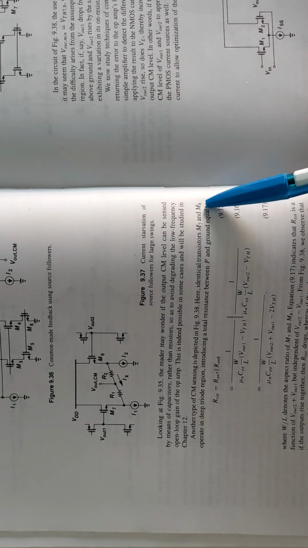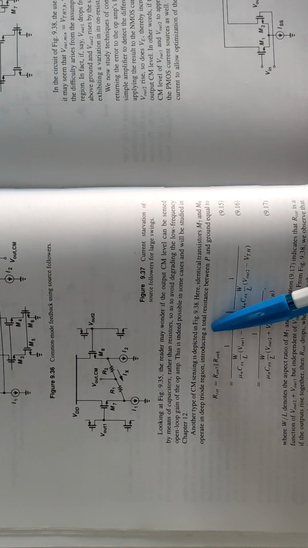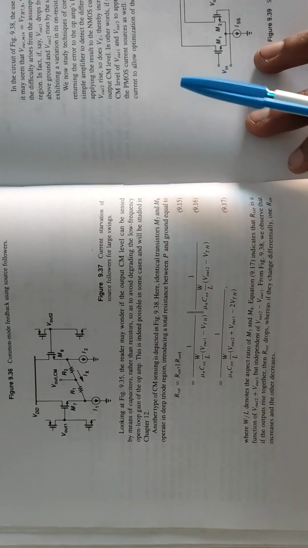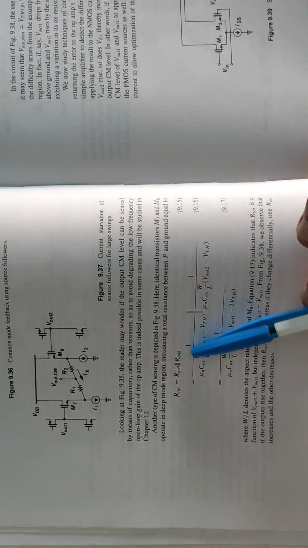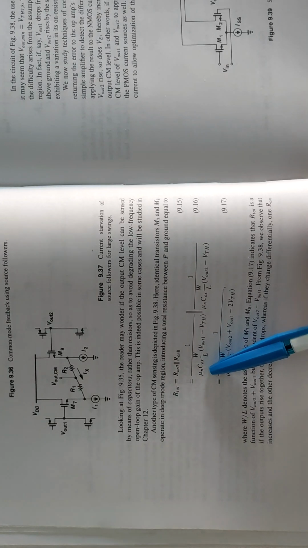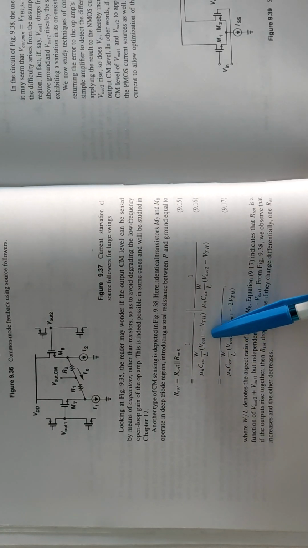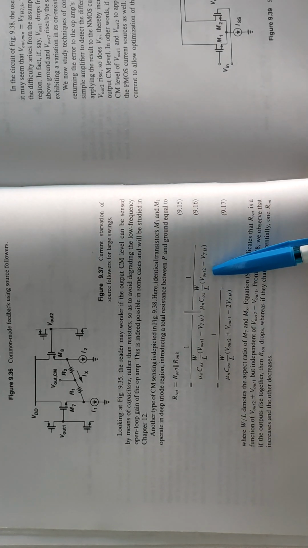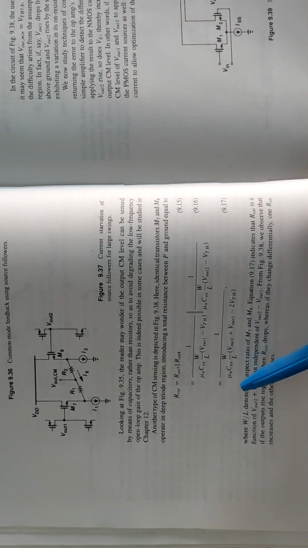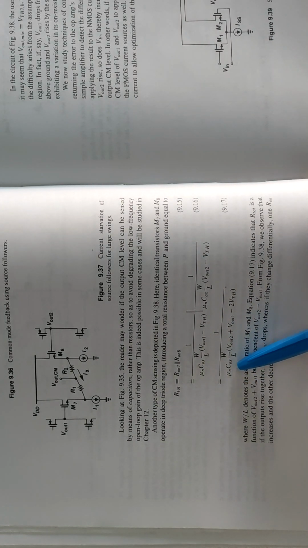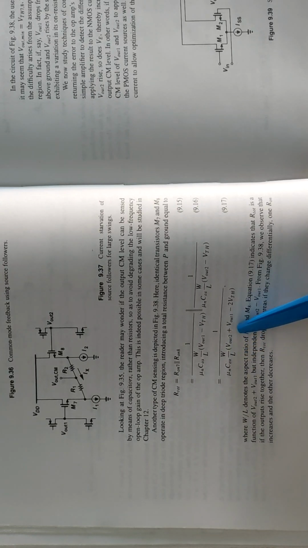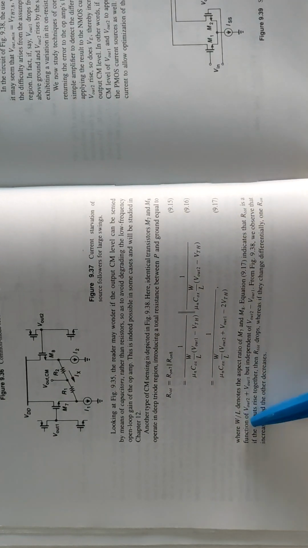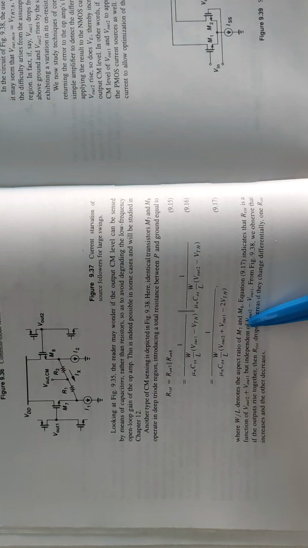Here identical transistors M7 and M8 operate in deep triode region, introducing a total resistance between P and ground equal to R tot, which is equal to R on 7 parallel to R on 8, which is equal to 1 over μn Cox W/L (Vout1 minus VTH) parallel to 1 over μn Cox W/L (Vout2 minus VTH), which is equal to 1 over μn Cox W/L (Vout2 plus Vout1 minus 2 VTH), where W/L denotes the aspect ratio of M7 and M8.